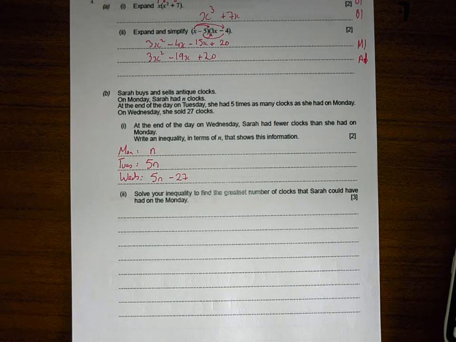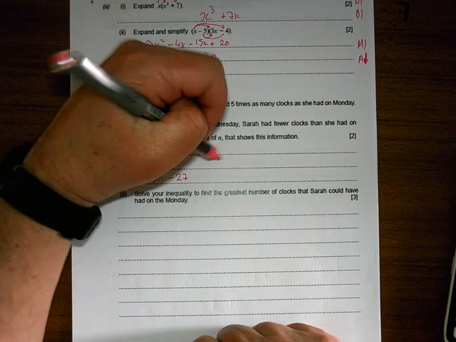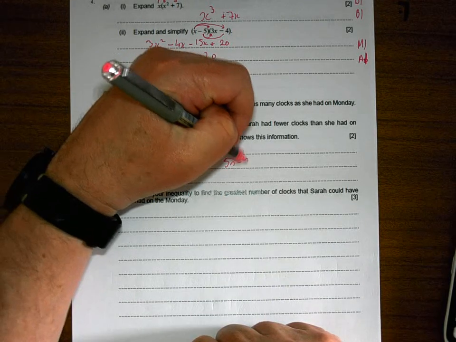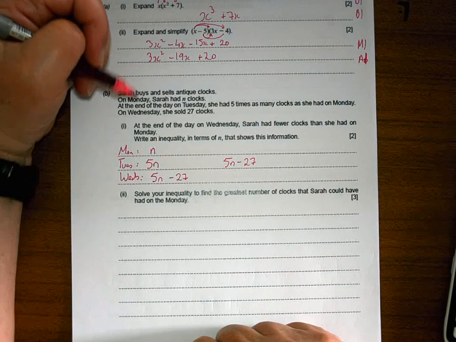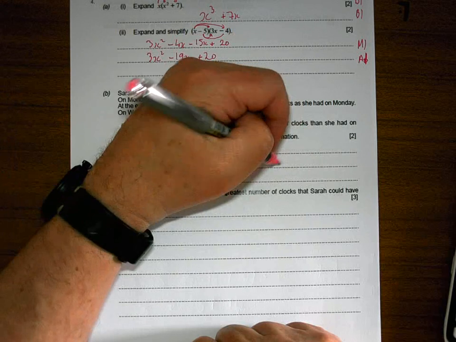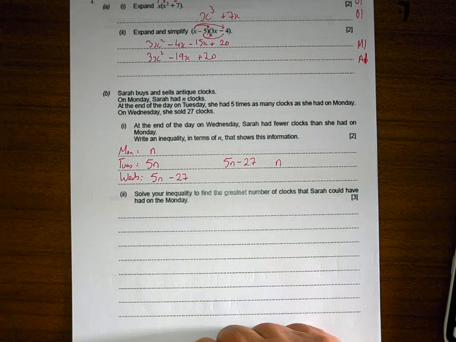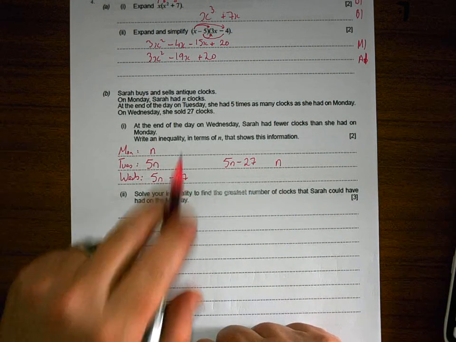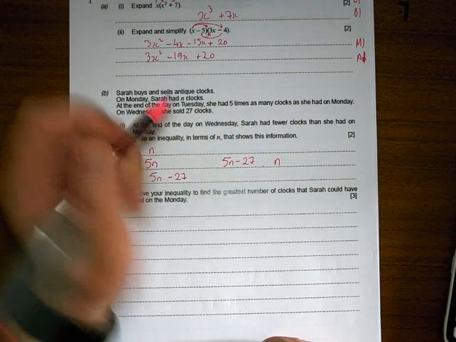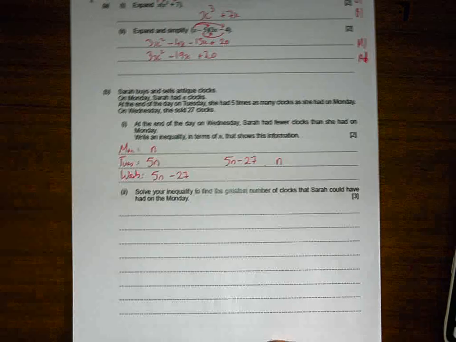At the end of the day on Wednesday, Sarah had fewer clocks than she had on Monday. So on Wednesday, she had 5n minus 27. And on Monday, she had n. So all we need to do for the inequality is to decide what I'm going to put in there. It's not equality.